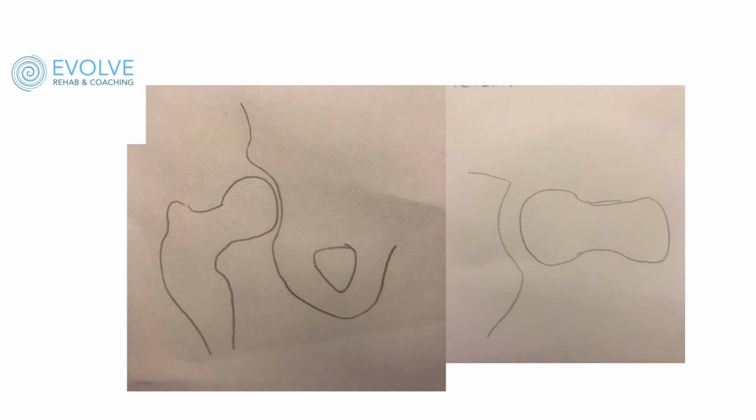So here's another picture showing the front on view, not much coverage, and then that axial slice. You can really see there's nothing much holding onto the head of the femur here, so it's really unstable.